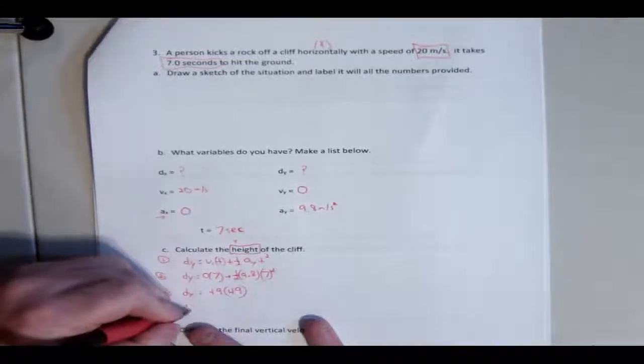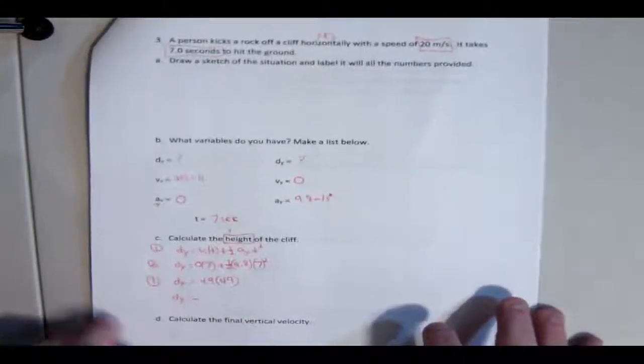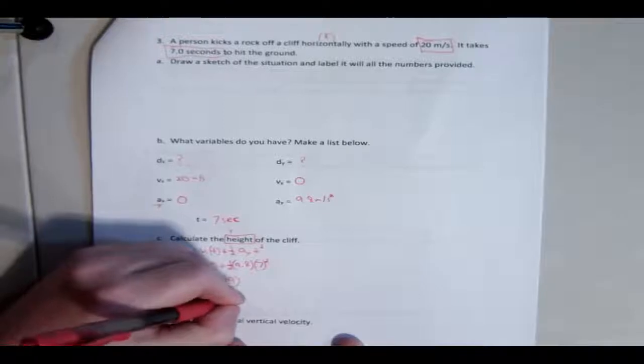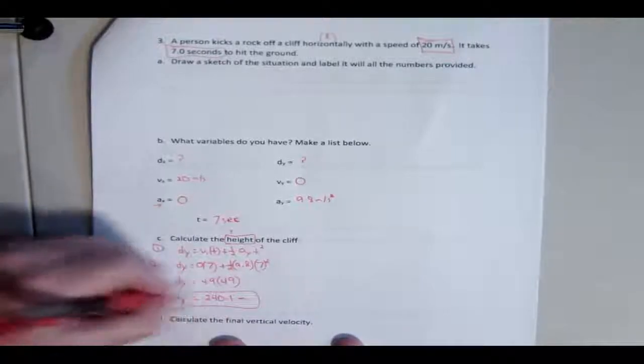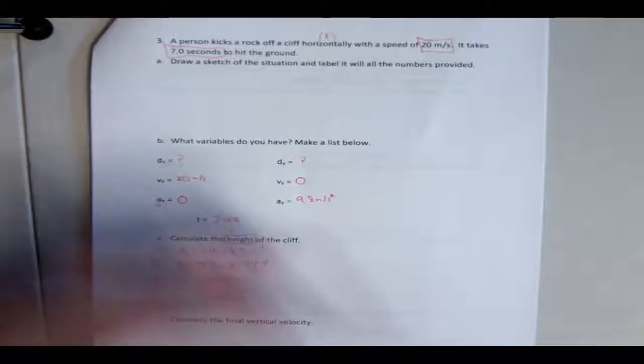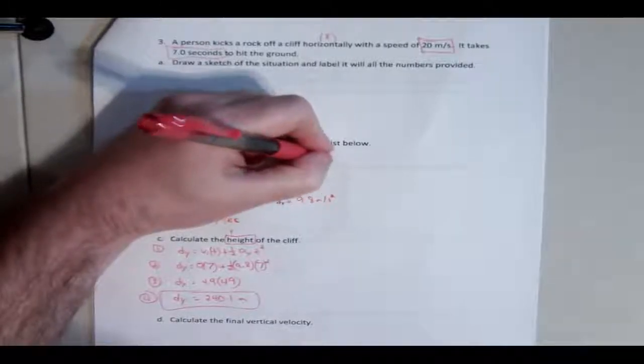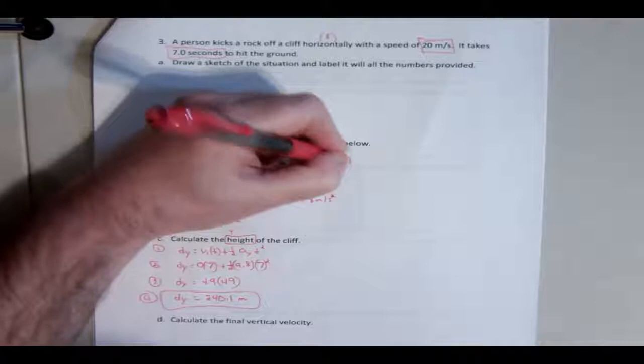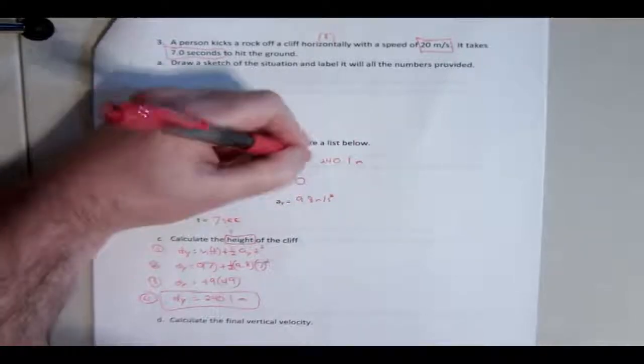So our y displacement equals, you do the calculator, I'll look at the key, 240.1 meters. Bam. Cool. So that solves this one. And that gives us this, 240.1 meters. We have that.